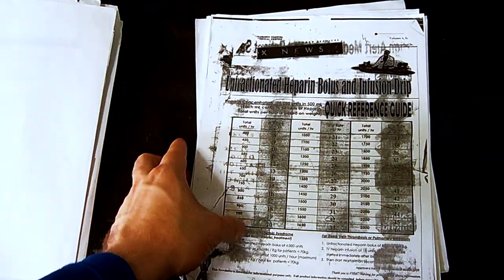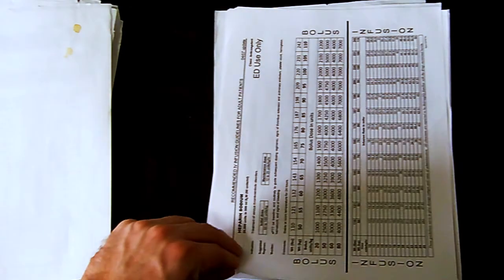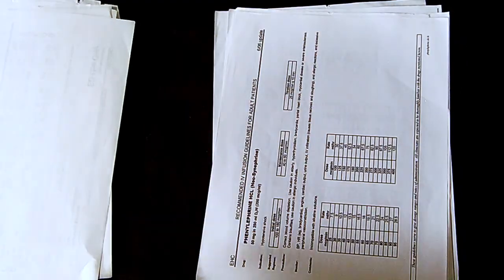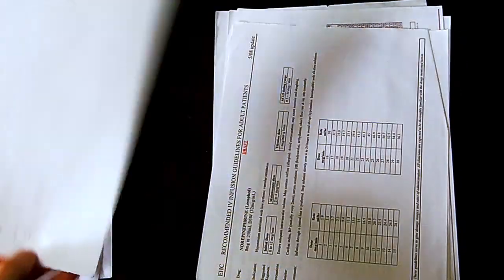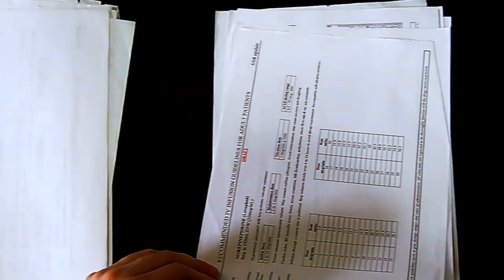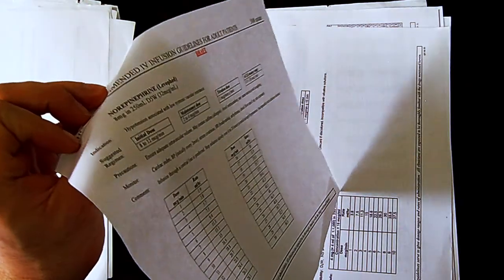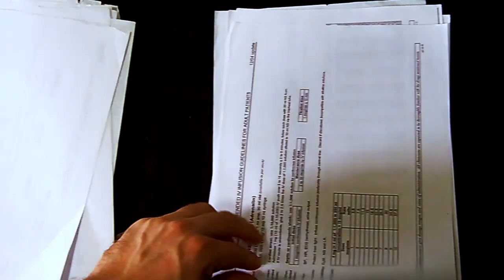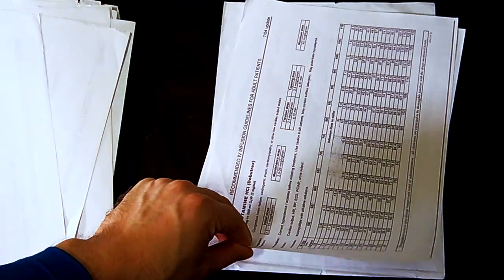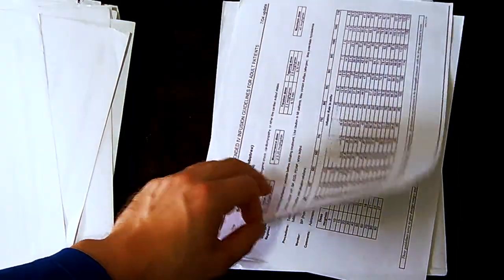Next up is basically drip sheets on the most encountered medications in the intensive care unit. Heparin drip sheets. We have phenylephrine drip sheets. We have norepinephrine and so forth, epinephrine. And there's sedation: fentanyl, midazolam, and so forth.